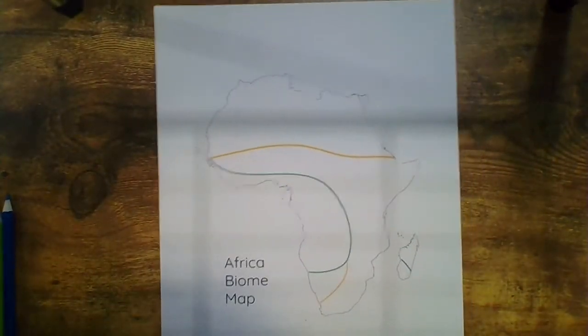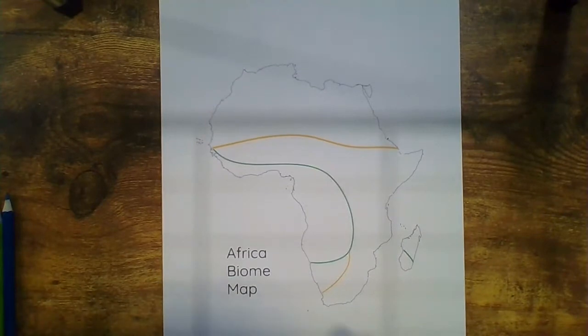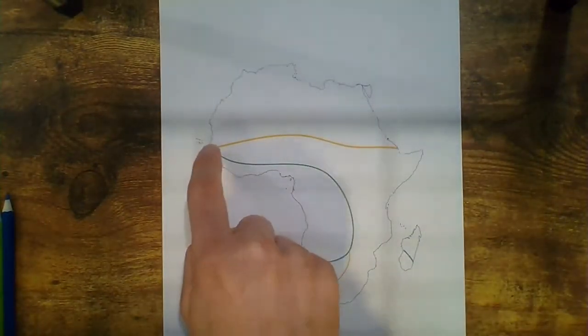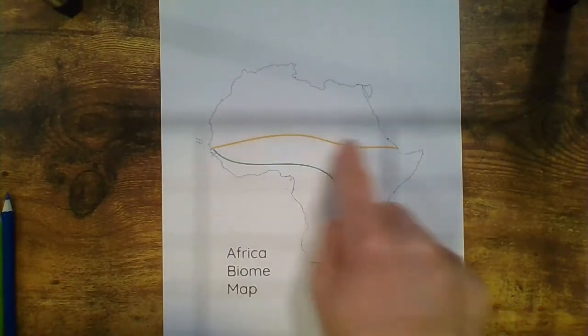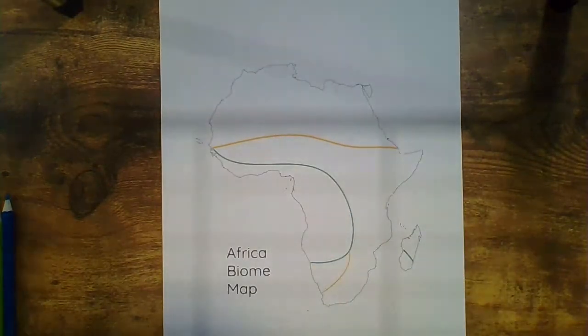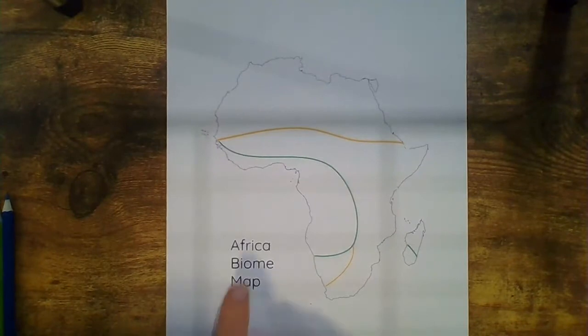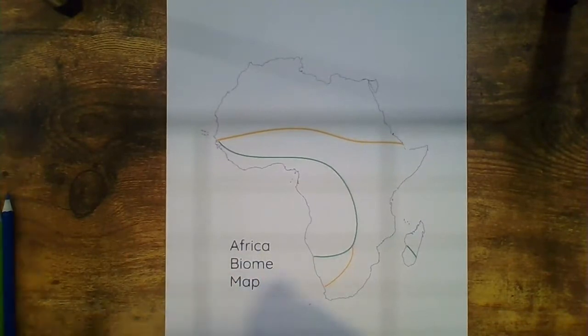Alright, so here's my Africa biome map paper. Here's an outline of Africa. The black line is the main outline, and then I put in this brown line and green line to differentiate the different biomes. And then we have our title, Africa biome map.